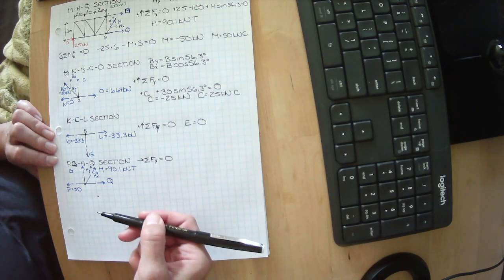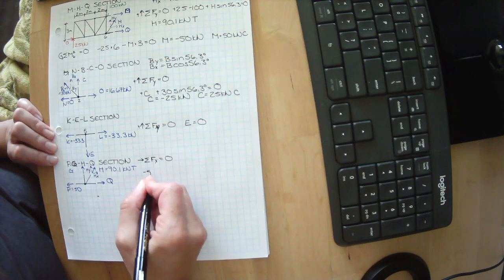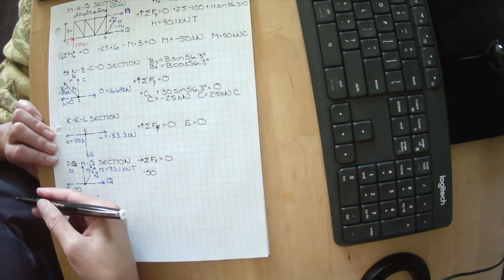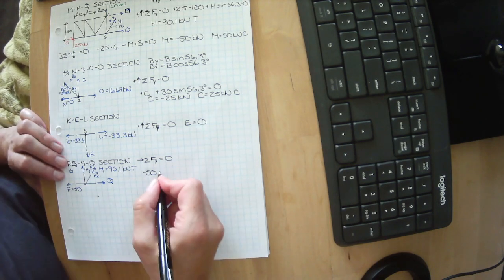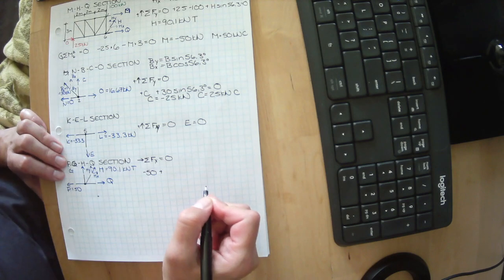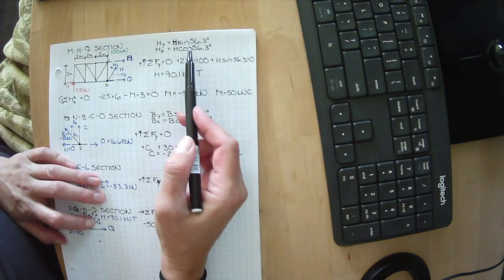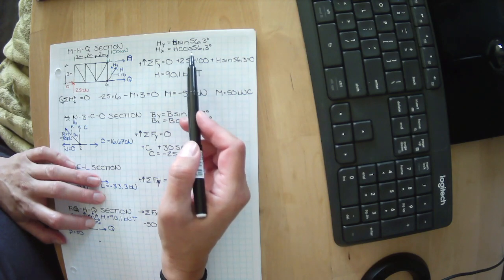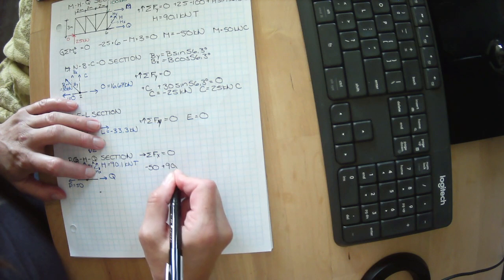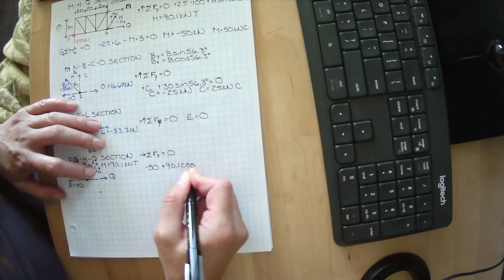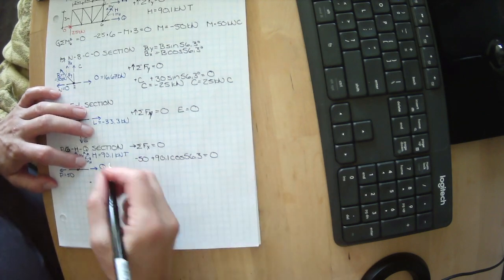We've got 50 kilonewtons going this way, so minus 50 kilonewtons because it's moving in that direction. We have HX going in this direction, which is positive. We know that HX is H times the cosine of 56.3, and we know what H is. So 90.1 times the cosine of 56.3.